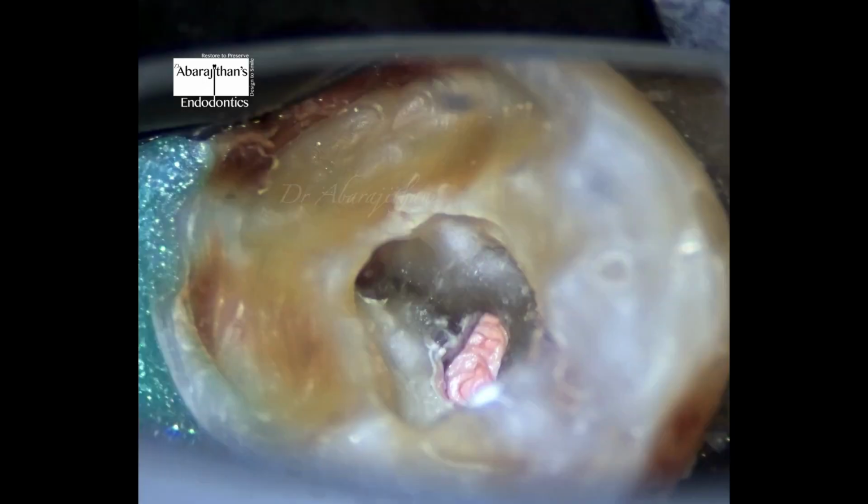So we again finish the case with bioceramic obturation. You can also see that in this case, in the disto-proximal gingival seat, we left behind some caries intentionally during the initial part of my treatment, so that my rubber dam sheet is not torn or my isolation is not affected during my endodontic treatment.